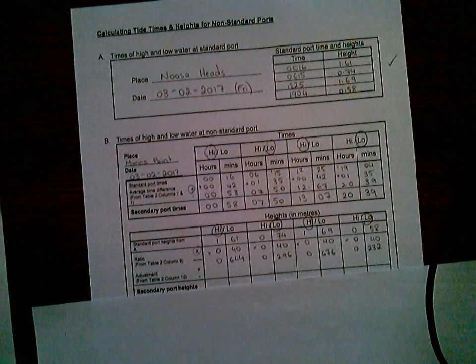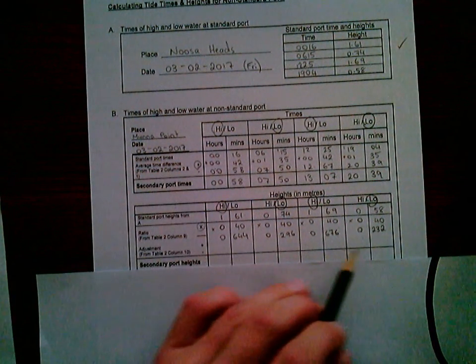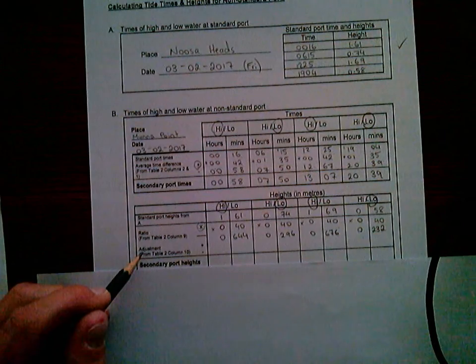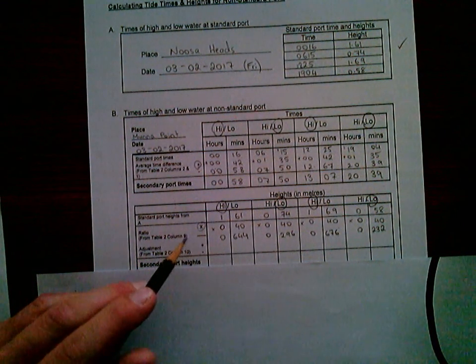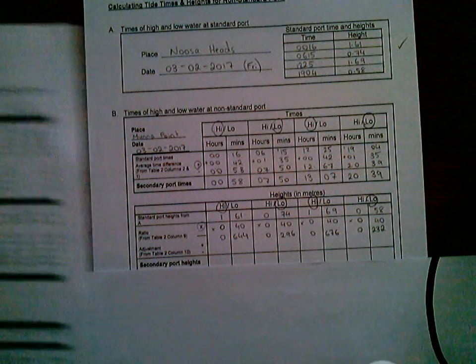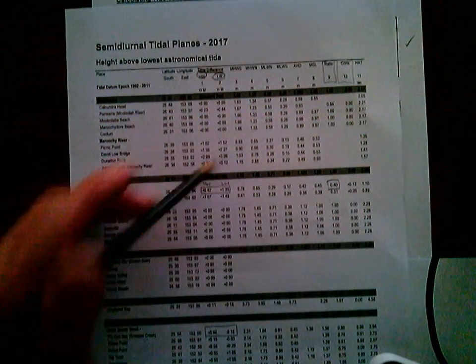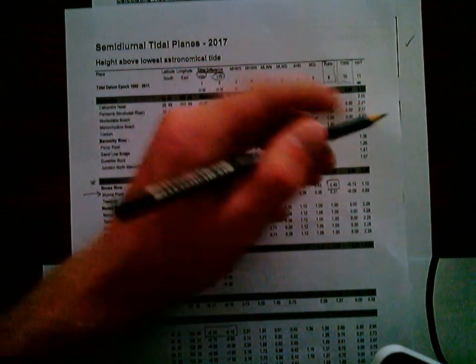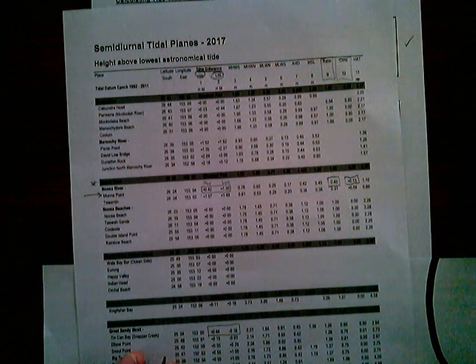Okay? Now you'll note I've left enough room to write another number underneath, and that's because I have to put another adjustment. Okay? And that's from table 2, column 10 this time. Okay? Column 10. So I bring across my semi-diurnal tide planes again from Munna Point, and I go to my column 10 and down to Munna Point, and I get plus 0.13.